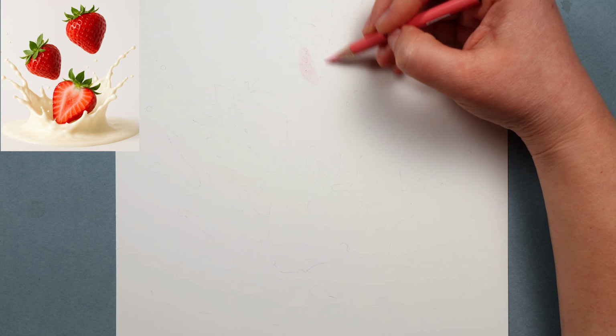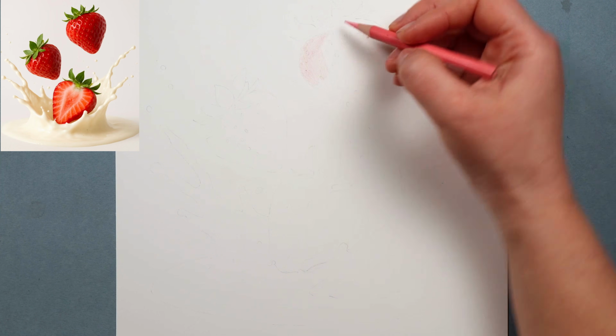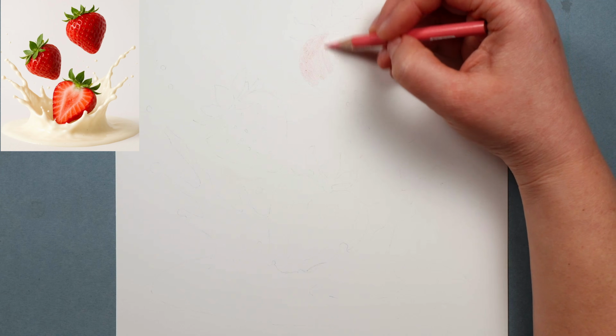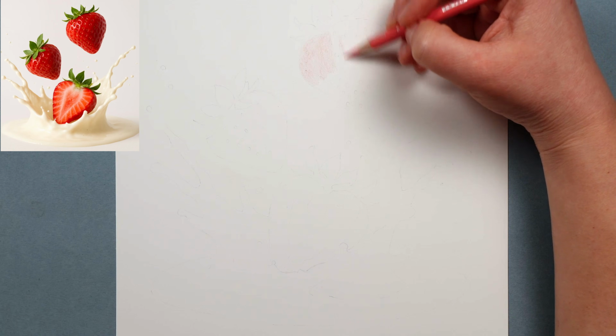So the lightest colour that I can see on the strawberries is a very light pink on that light reflection. So what I'm going to do is take the closest pink that I have to this colour in my set and block in the whole of the strawberries with the pink.